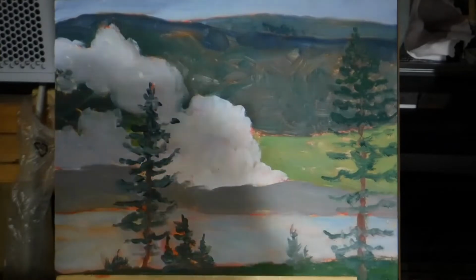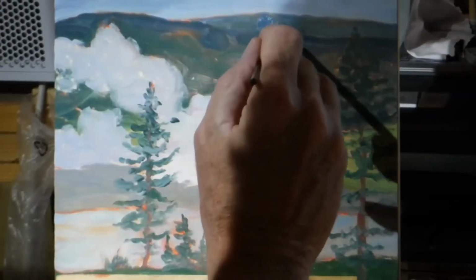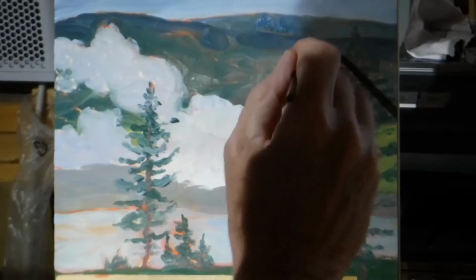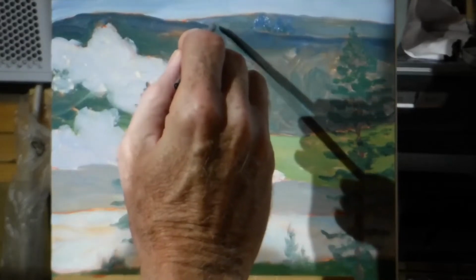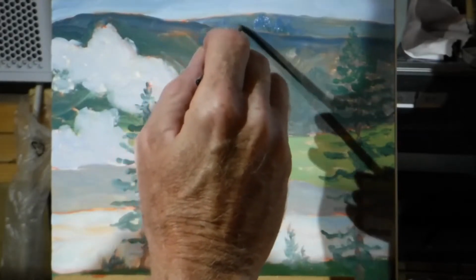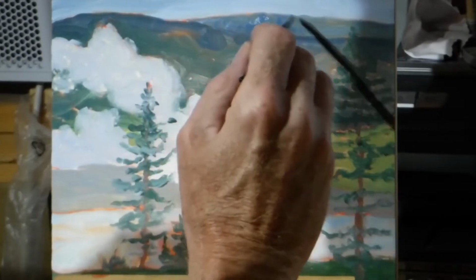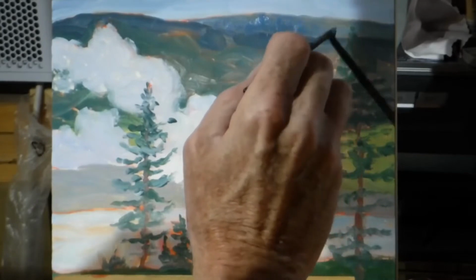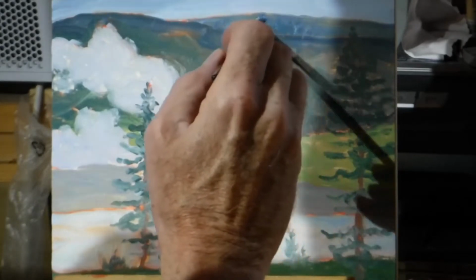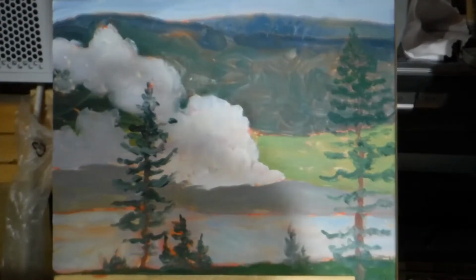Today's video subject will be the hot spring in Yellowstone. In this video, I will finish a painting which already has all the large shapes blocked in. At some other time, in another video, I will show you the painting process I used to get to this stage of a painting.